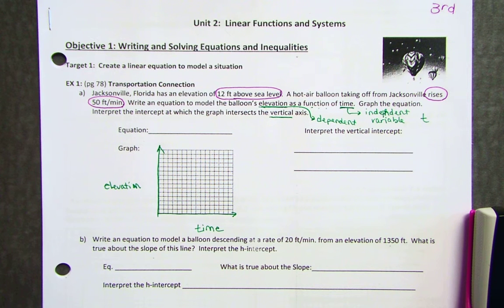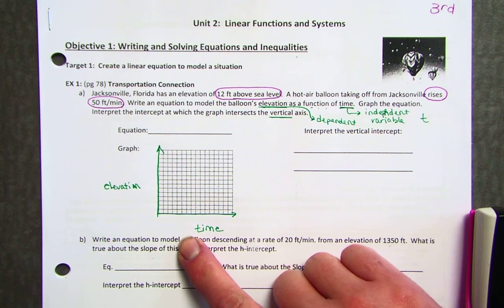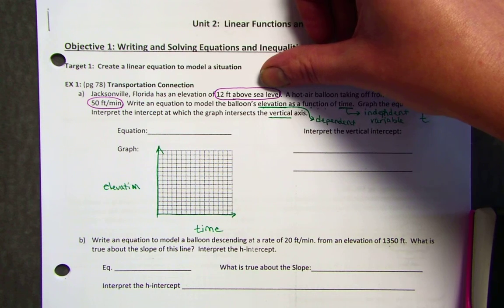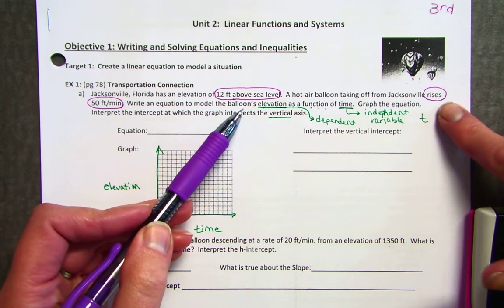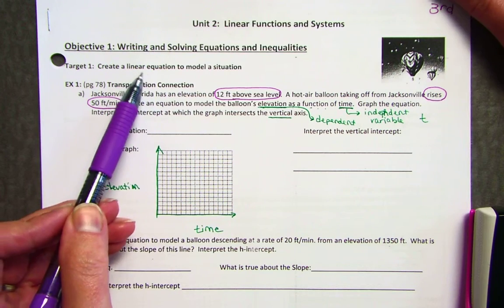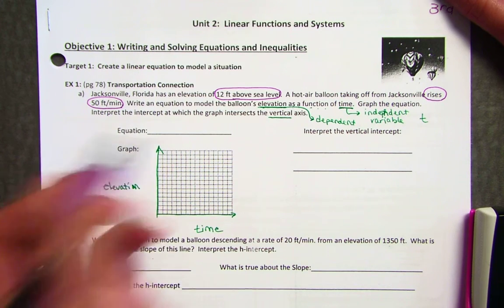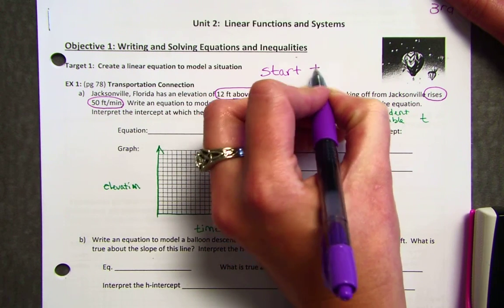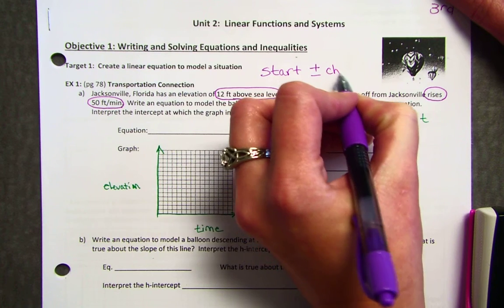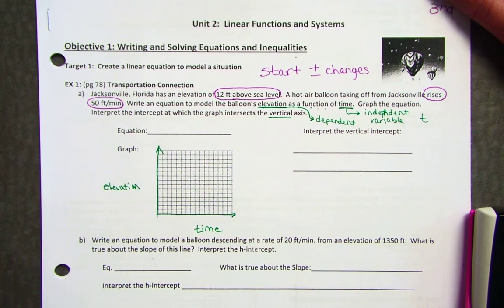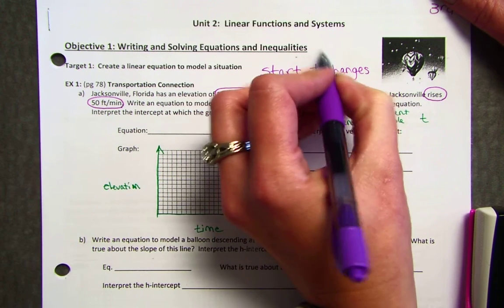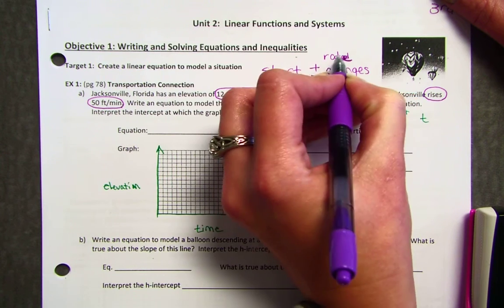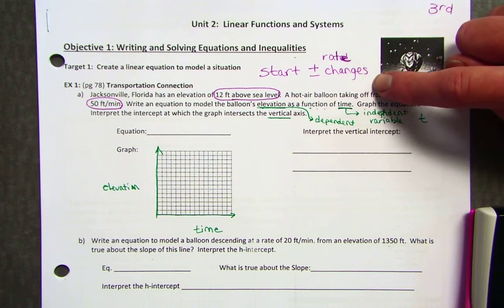Now that I have some information and I have a good start where I can begin plugging some items in, I'm going to think about the numerical information it gives me. First of all, it starts at 12 feet above sea level, and it's rising. When we're writing a linear equation to model a situation, sometimes it's helpful to begin with where we're going to start, and then add or subtract how it changes. This how it changes is also known as the rate. This rate tells me how quickly something changes.